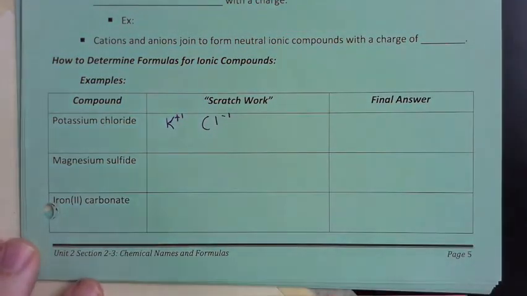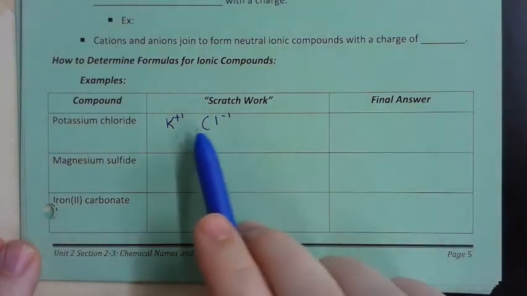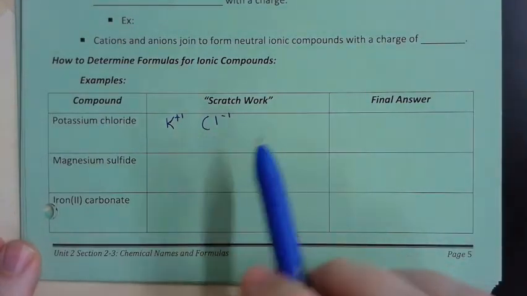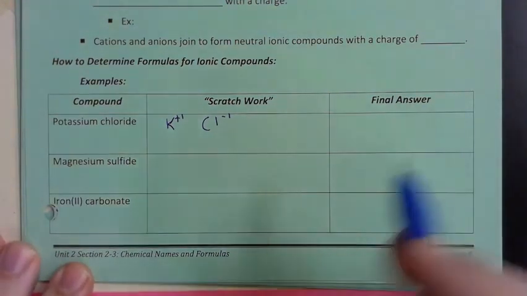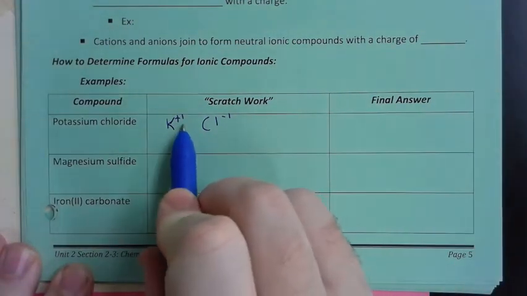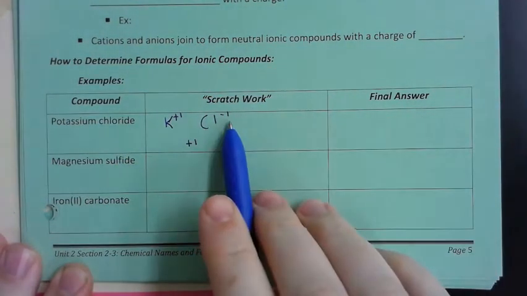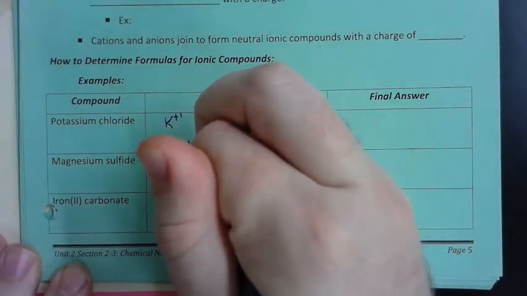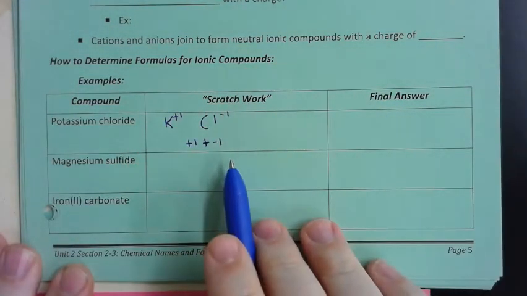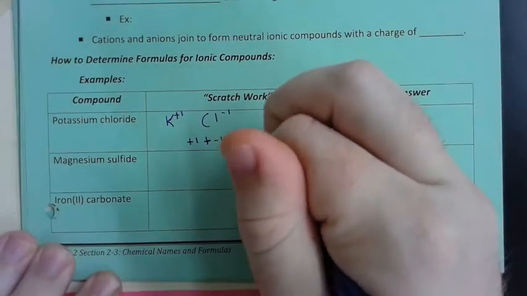All right, this is one of them that is as easy as it gets because they both not only have a charge of 1, but they're the same. So we want the charges to be equal and opposite so they add up to 0. If we look, my charge here is a positive 1, and I have a charge of a negative 1. So if I add positive 1 plus negative 1, I know that's a horrible looking equation, but that equals 0. So that means I am good to go.